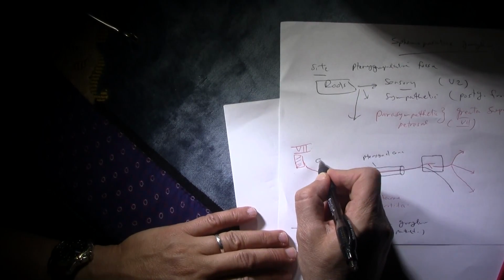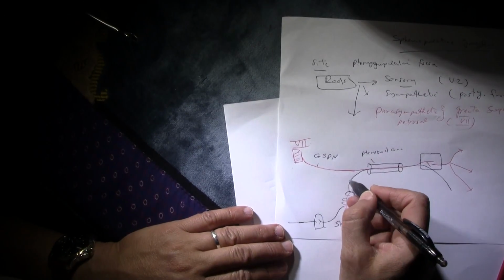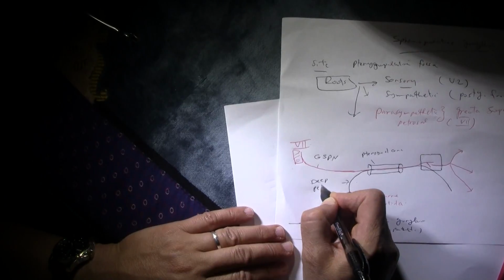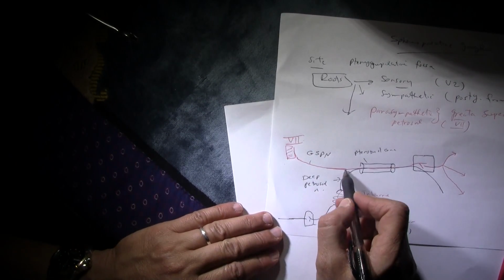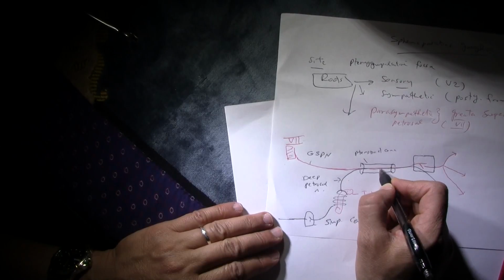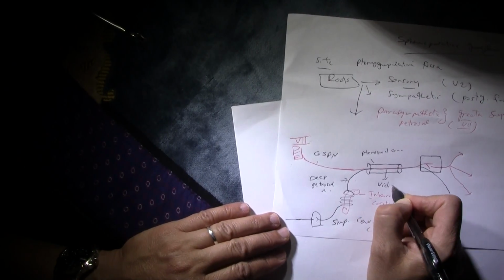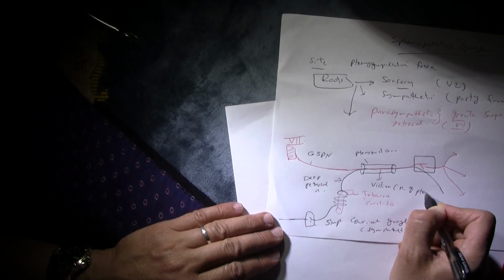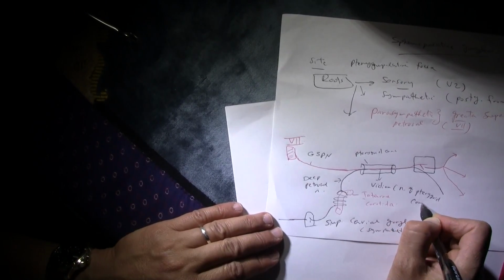This is greater superficial petrosal nerve, and this sympathetic branch is called deep petrosal nerve. So both of them form one nerve here inside the pterygoid canal. We call it Vidian nerve or nerve of pterygoid canal. Either name is correct.